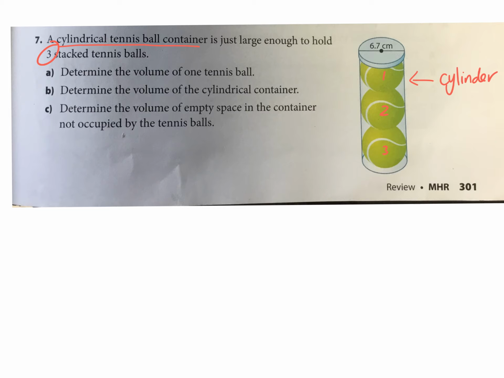The first thing you have to do is determine the volume of one tennis ball. Volume. What shape is the tennis ball? It's a sphere. So the first thing we need to do is find the volume of a sphere, of one tennis ball. So we just did this. What is the formula for volume of a sphere? 4 times pi times r cubed divided by 3.